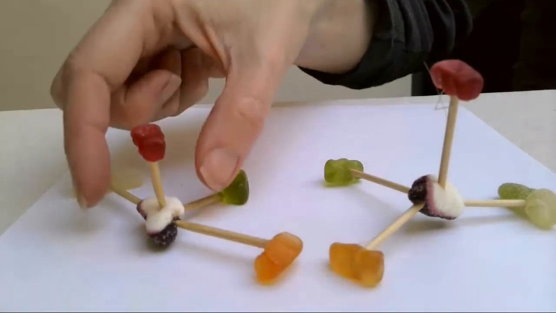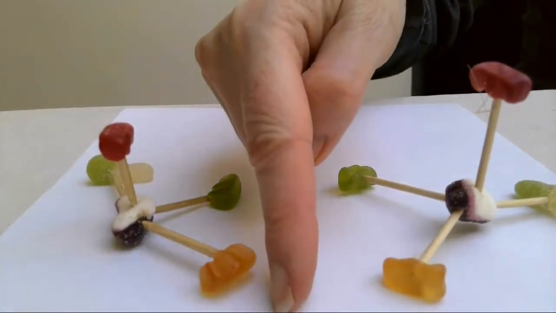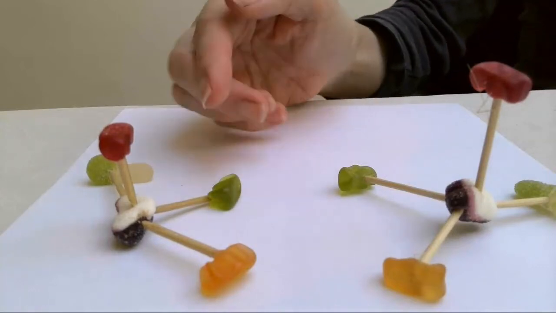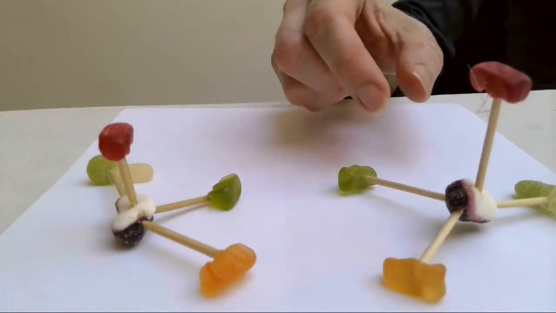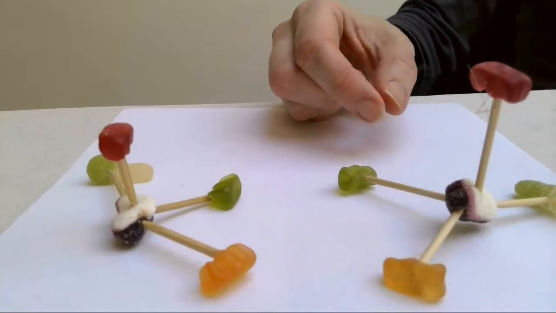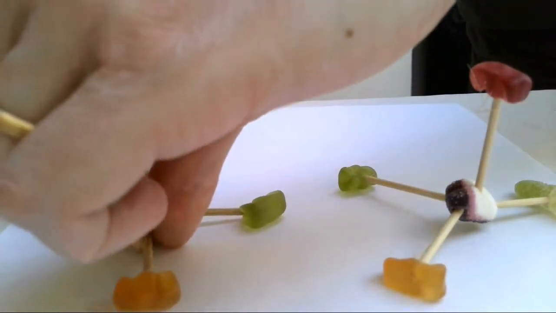So if you imagine there is a line down my piece of paper here, and this is a mirror image of this one. Now what I have to do is look at superimposing one on top of the other.